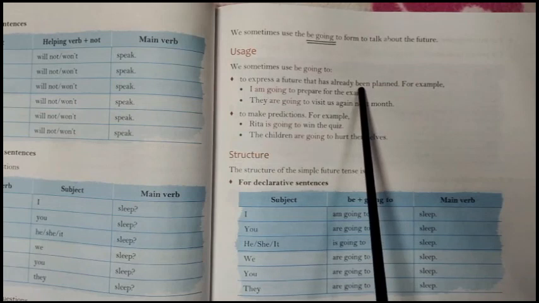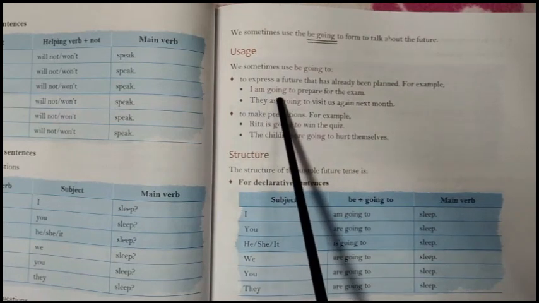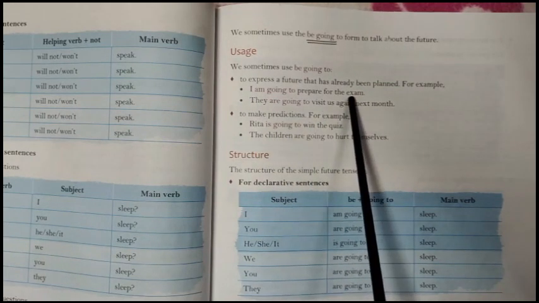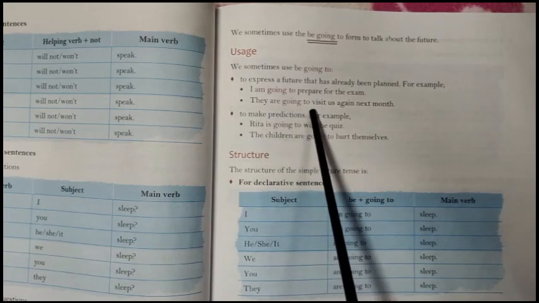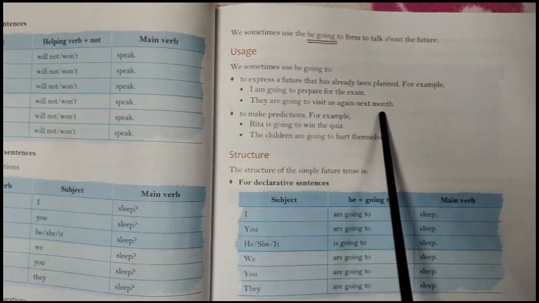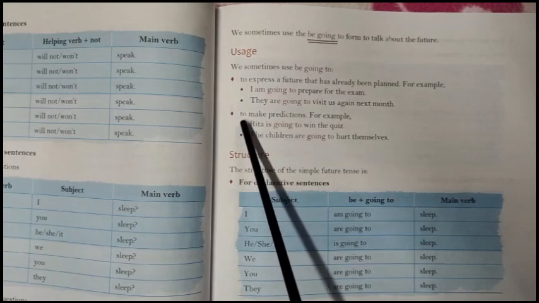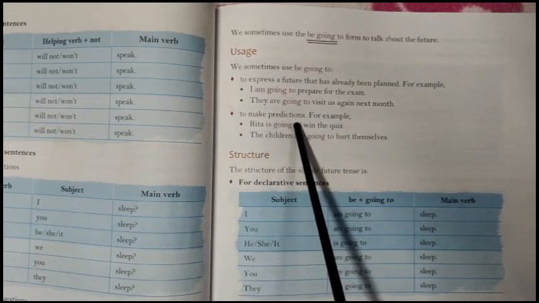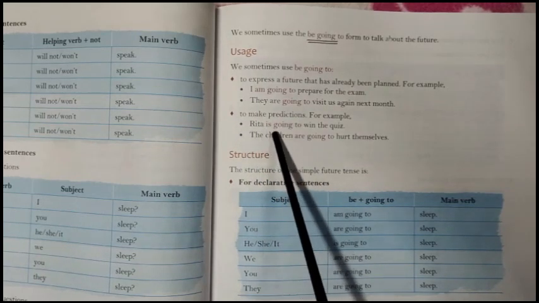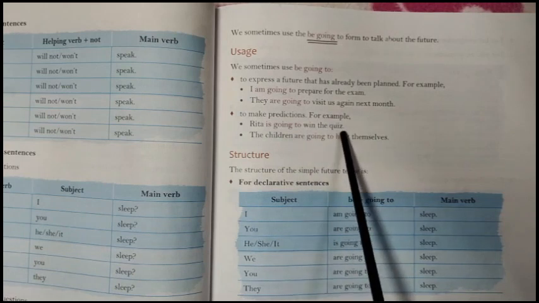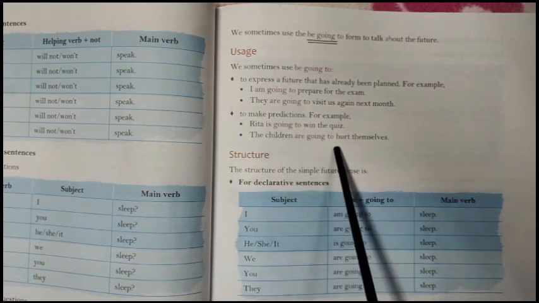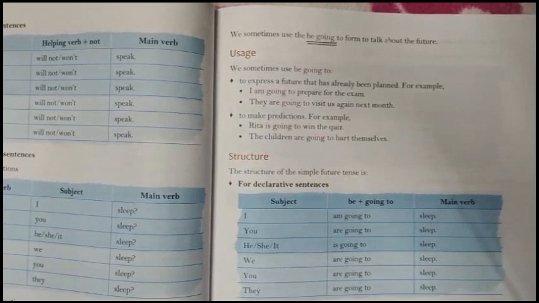I am going to prepare for the exam. They are going to visit us again next month. And another use, to make predictions. Rita is going to win the quiz. The children are going to hurt themselves.